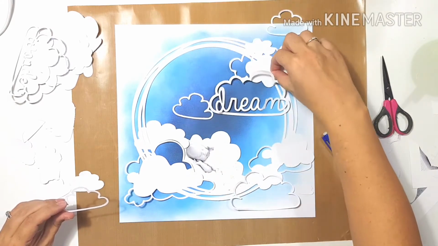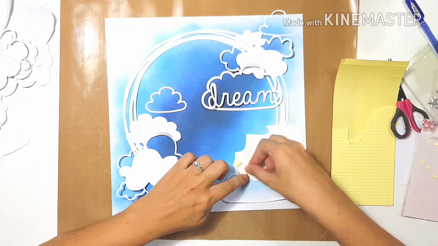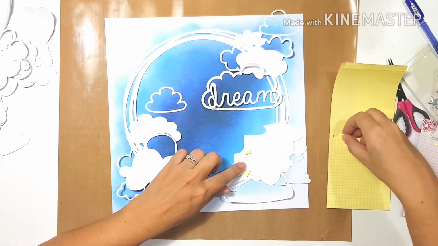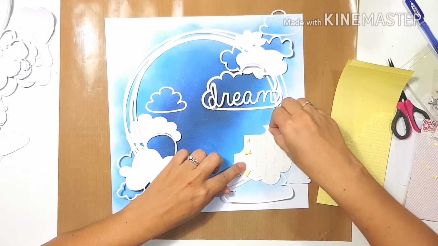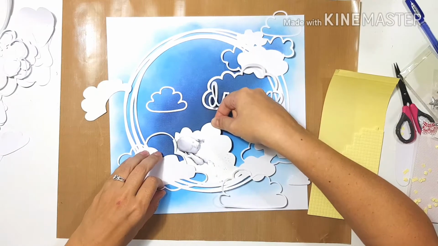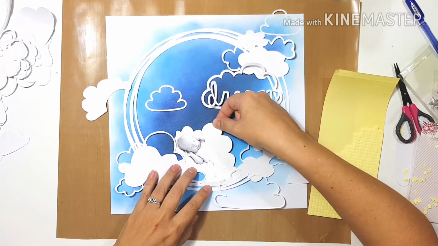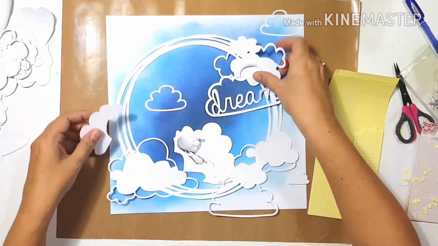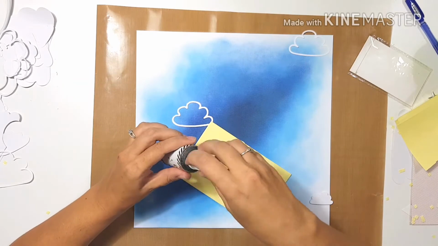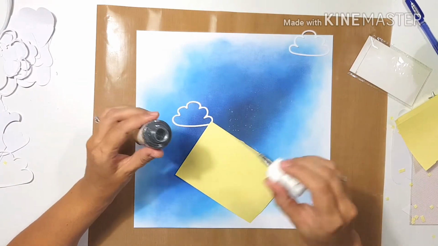There's nothing much really to this layout. I just made the background. I did cut the cut files out on my Silhouette, and I added little bits of embellishments. Really, this was a very simple layout to make, and it's fun to see how a layout will turn out if you've limited yourself to a certain amount of embellishments and things.